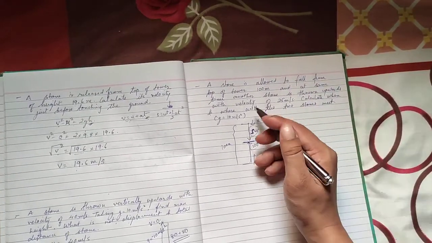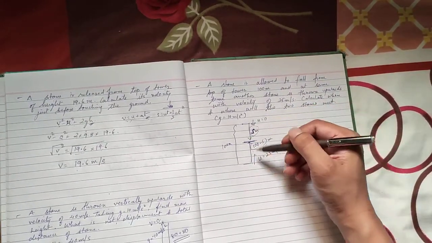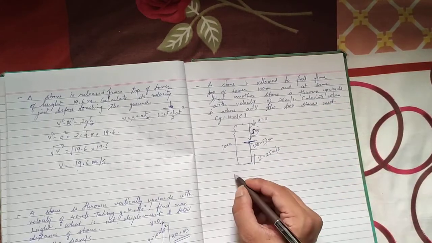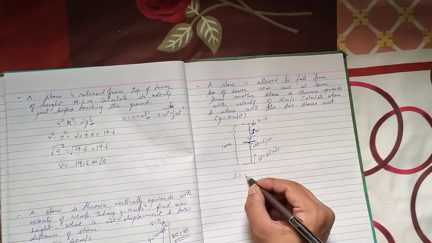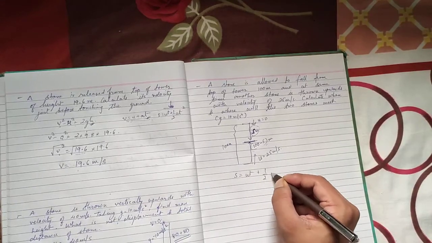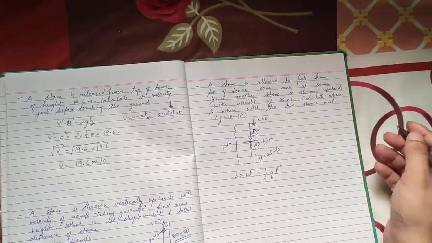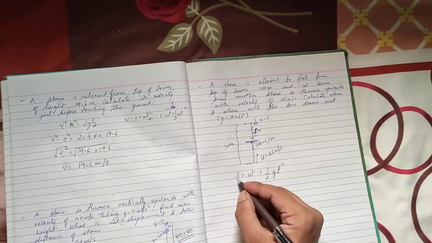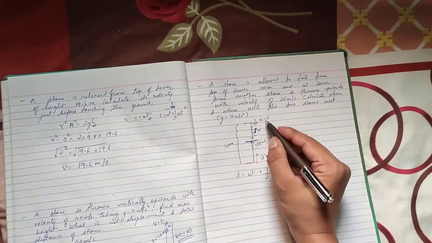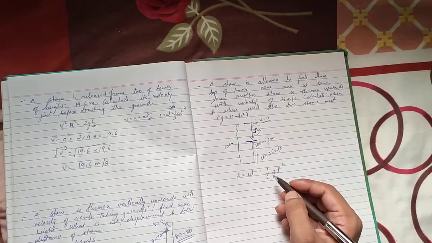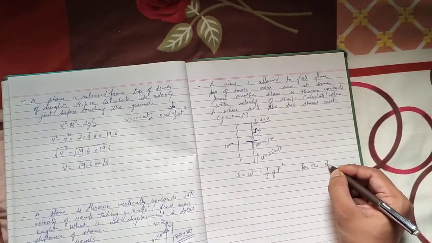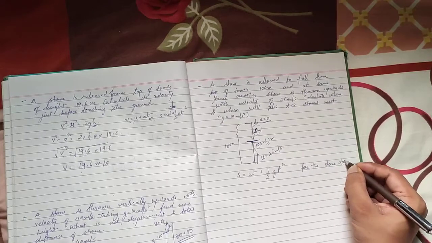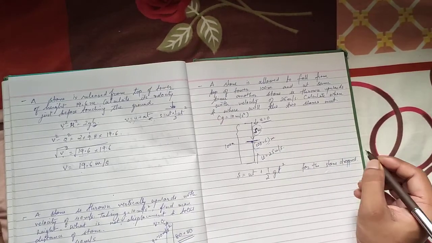So first of all, we require the time as well, and we require the distance. So simple, the distance formula: S is equal to ut plus half gt square. And S is what you need to find. So first we'll use it for this stone which is being dropped. Okay, so for the stone dropped, we'll write over here, because we'll require two equations for this.